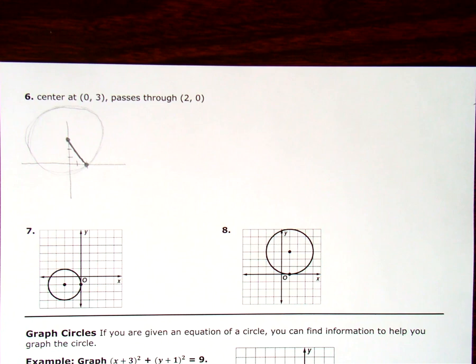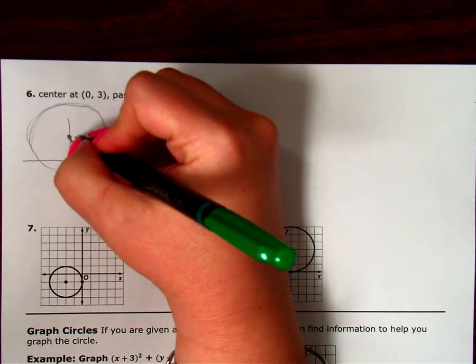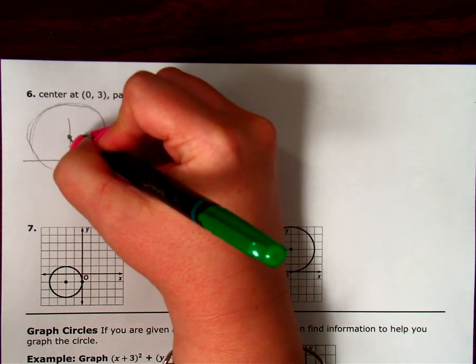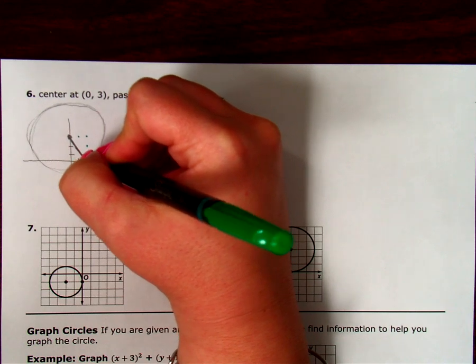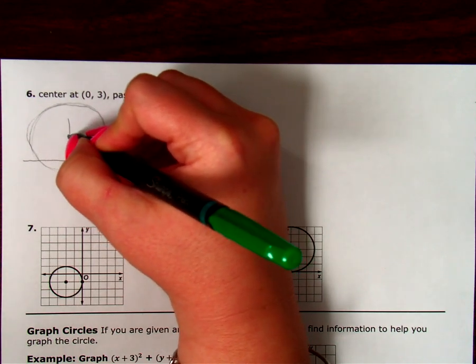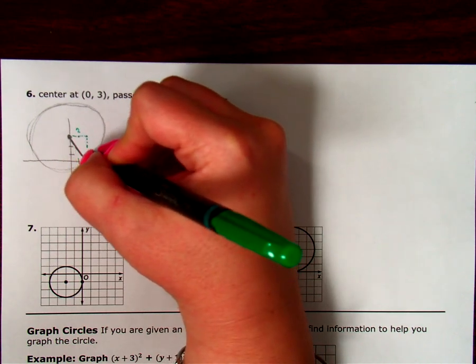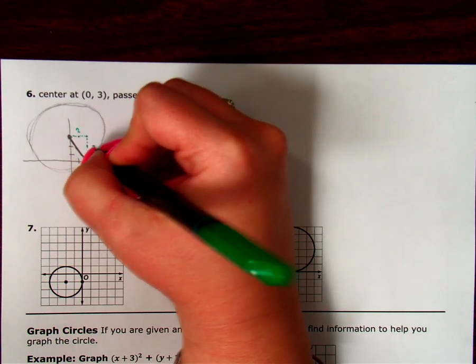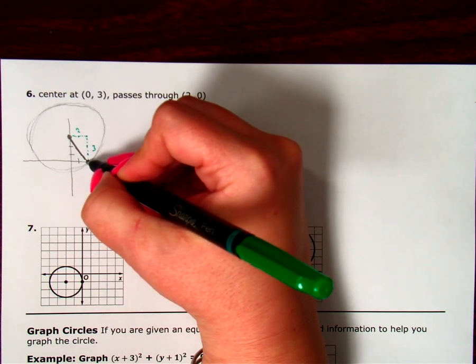So I need to either use the Pythagorean theorem or the distance formula to figure this out. But I can use the Pythagorean theorem. That's probably the easiest. I can see I'm going to have to go over 1, 2 units, and then I'm going to have to come down 1, 2, 3 units. So this distance here is 2. This distance here is 3.